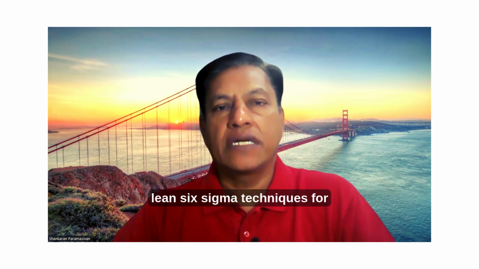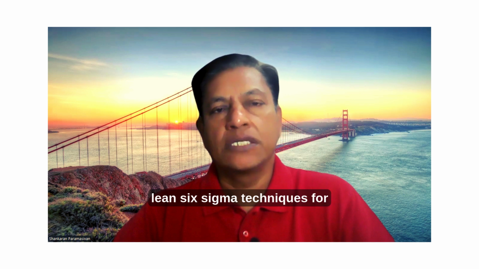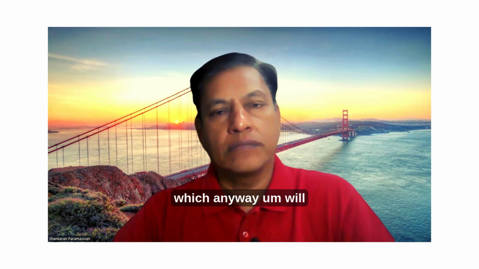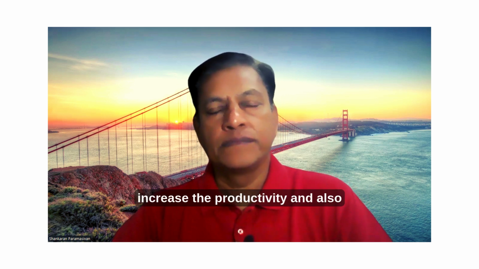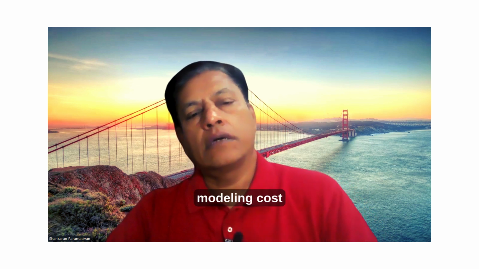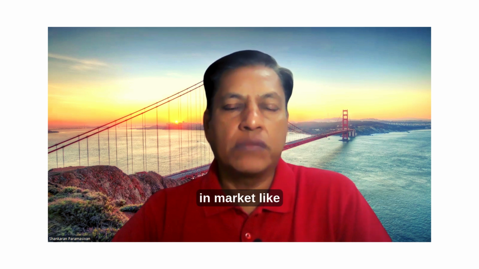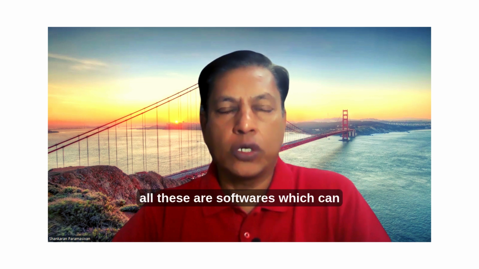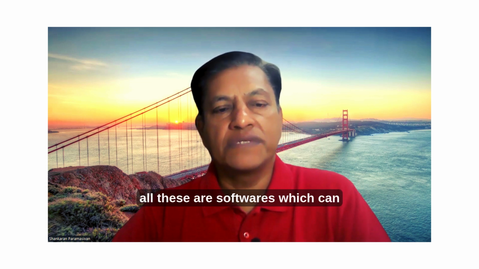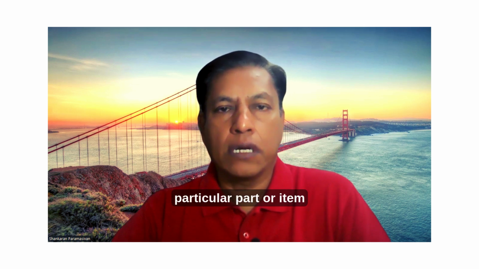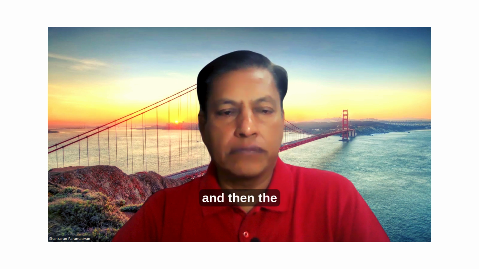Also, implement Lean Six Sigma techniques for waste reduction in the manufacturing process, which will increase productivity. And also use cost modeling software. There are many available in the market, like Prioria or Facton. All these can help you in cost calculation of a particular part or item.